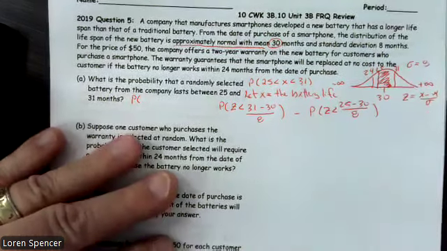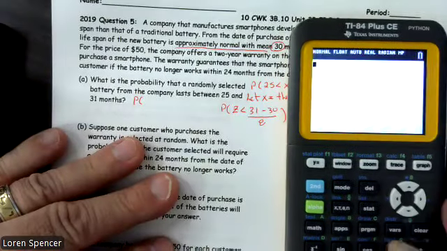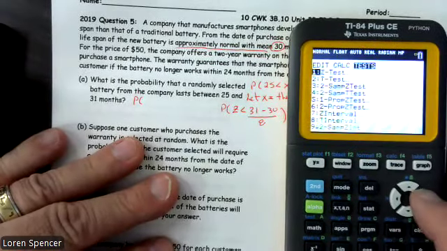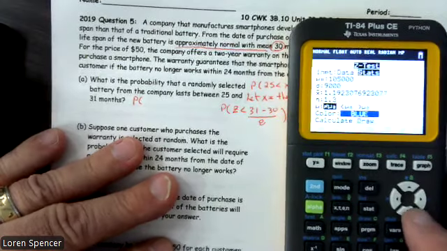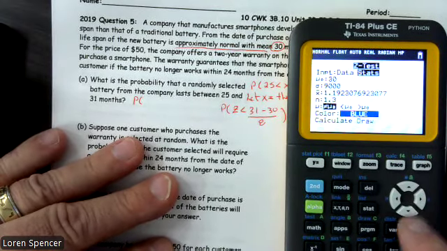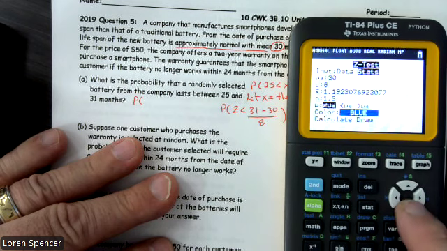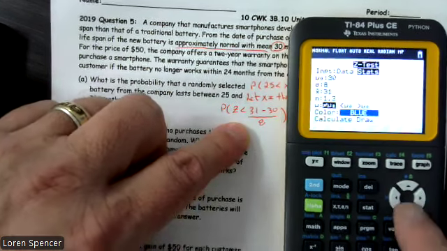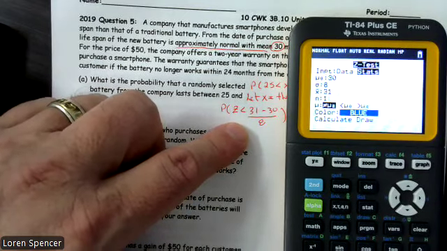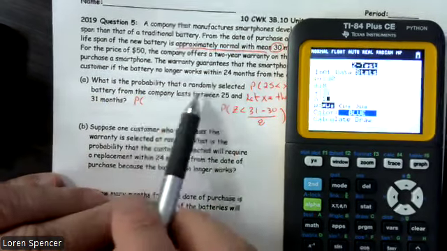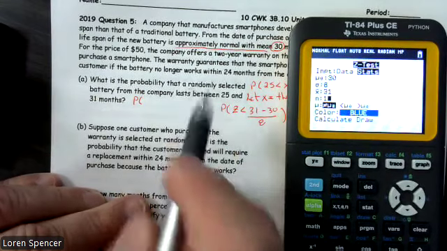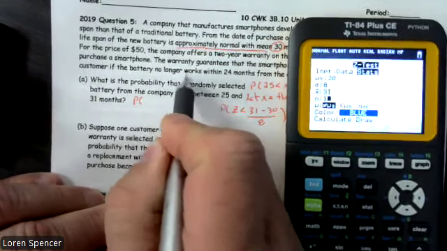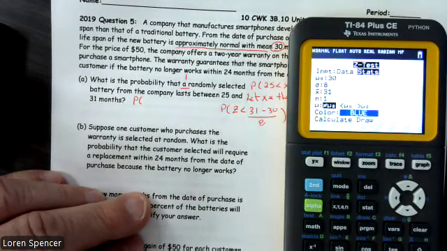And we're going to do a stat test Z test. So stat test Z test, mean of 30, standard deviation of 8. We're going to start off with the higher one, which was 31. And our sample size, we said a randomly selected battery. Remember, a means 1, so we're working with a sample size of 1 in this case.